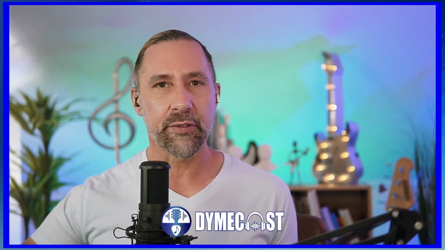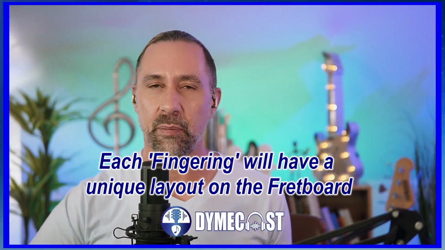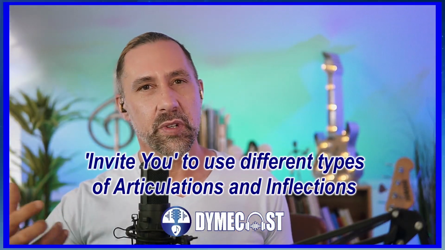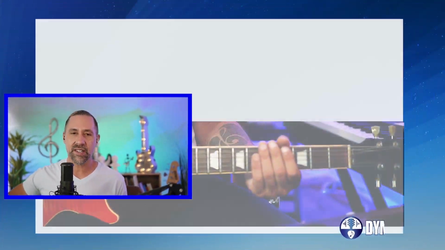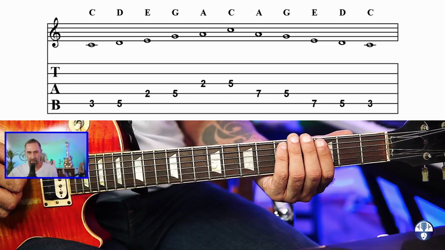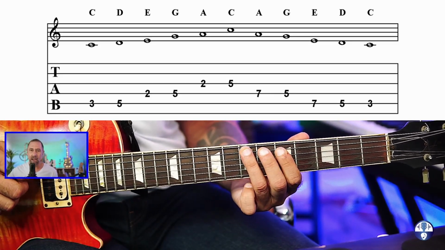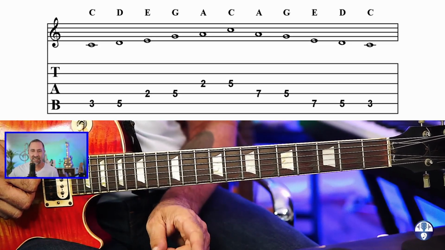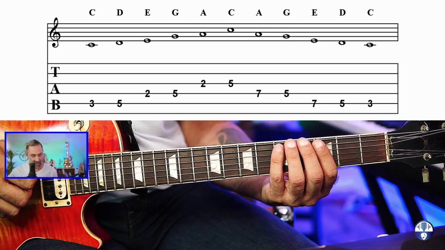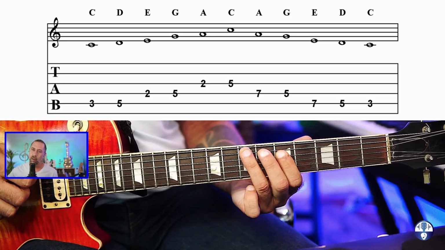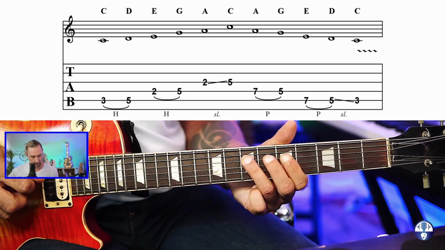You will find that for every new road that you go down, each fingering will have a unique layout on the fretboard, and that will invite you to use different types of articulations and inflections. For example, the first Scenic Route version that we had for this C major pentatonic phrase was this. Up this fingering and then down a different fingering, okay? Well, if I stylize that with some hammer-ons or pull-offs or slides or vibratos, this can become much more expressive.